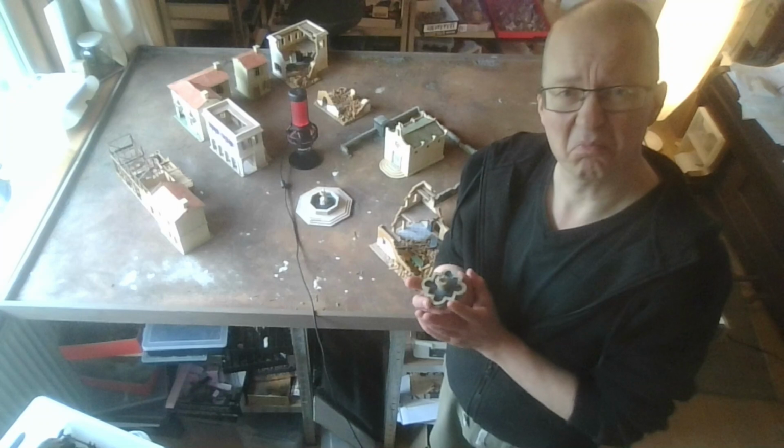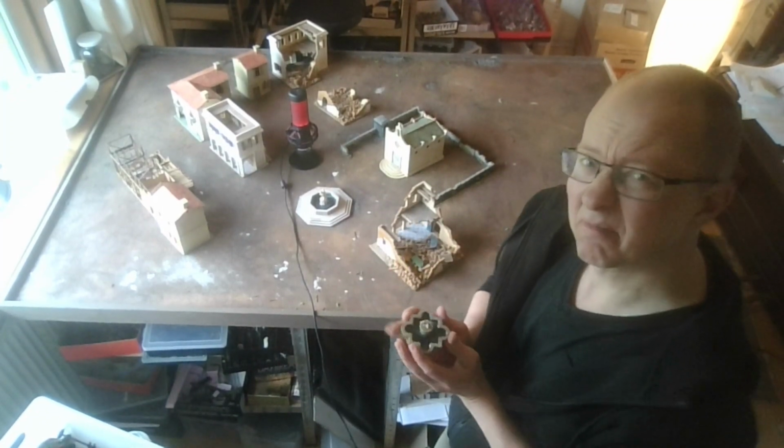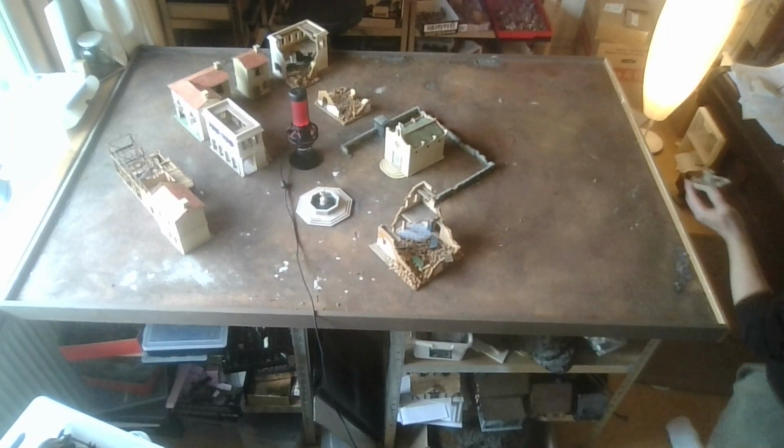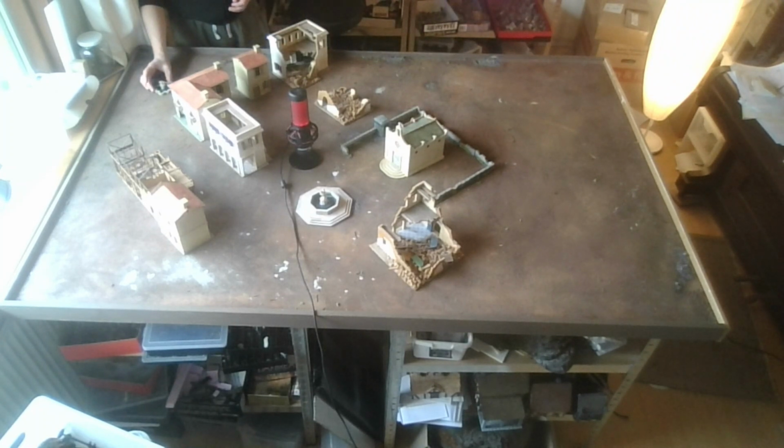I have another fountain. Should I put another fountain down somewhere? Potentially, yeah. I think I should, just because they look cool. And I made these, so I want them to be on my tables. I'm going to put it here.